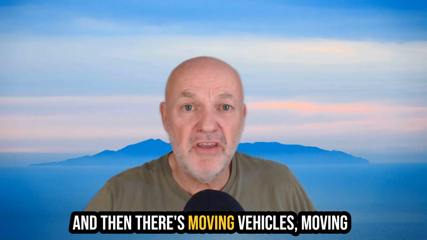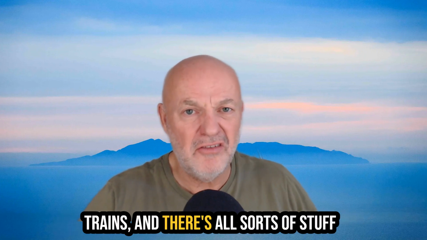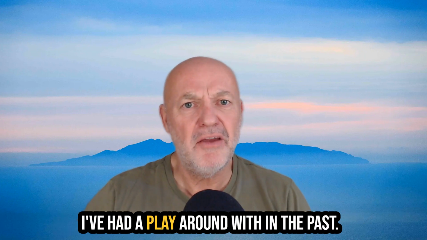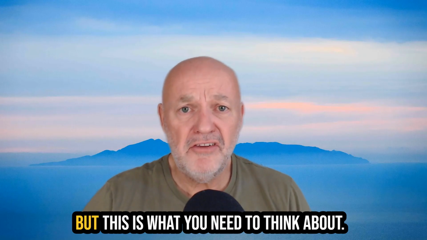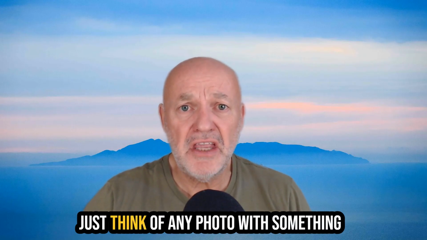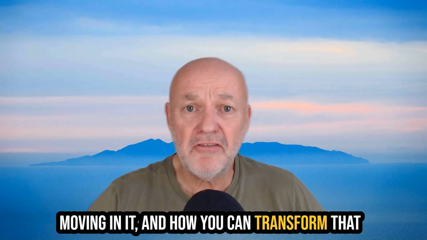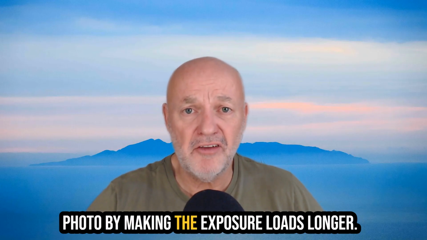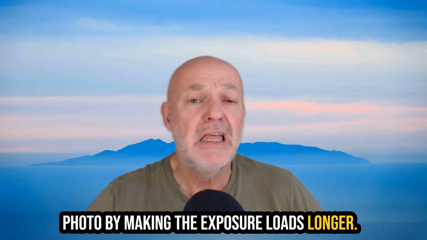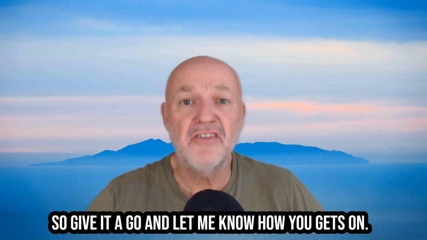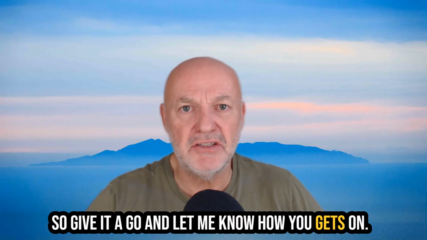And then there's moving vehicles, moving trains, and there's all sorts of stuff I've had to play around with in the past. But this is what you need to think about. Just think of any photo with something moving in it, and how you can transform that photo by making the exposure loads longer. The possibilities are endless, so give it a go and let me know how you get on.